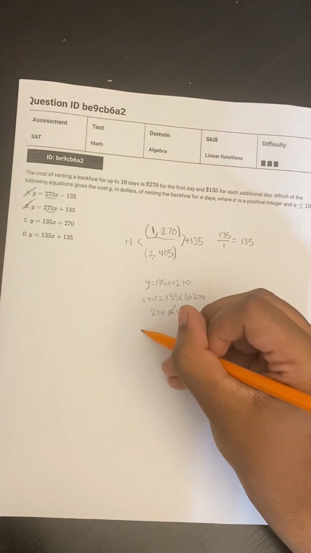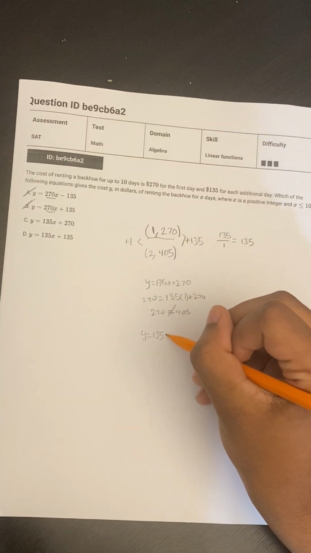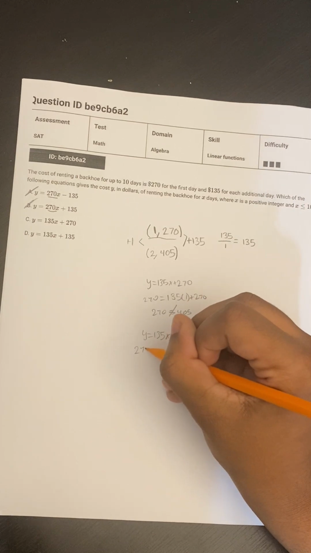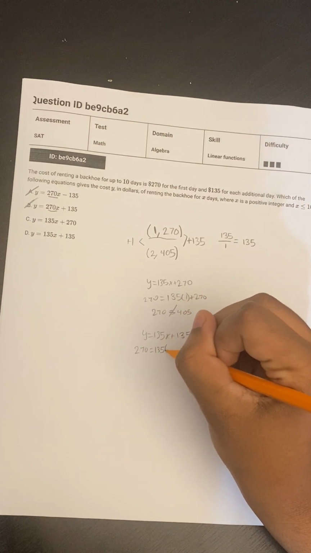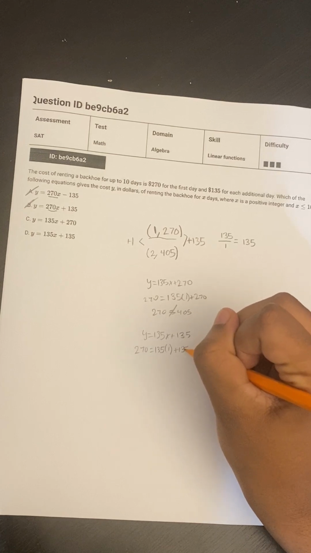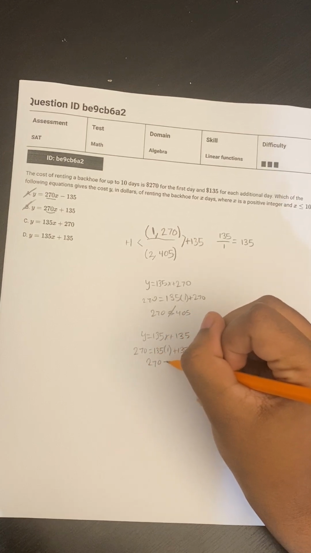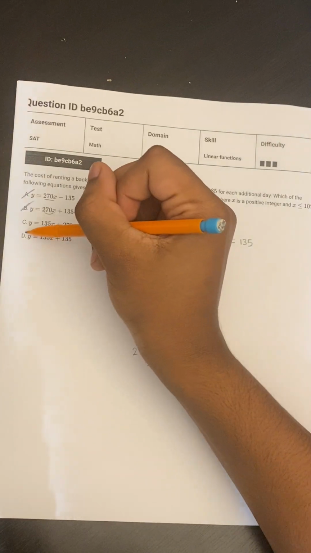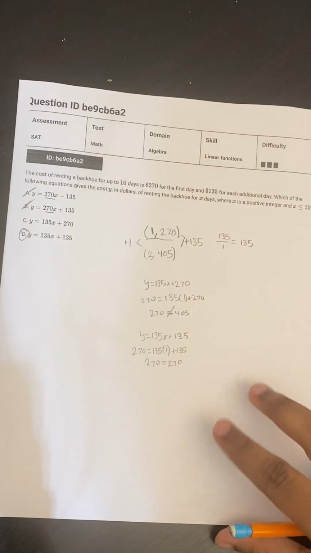The other equation is y is equal to 135x plus 135. So 270 is equal to 135 times 1 plus 135. And we all know that this is the correct answer because 270 is equal to 270. So D is the correct answer for this equation.